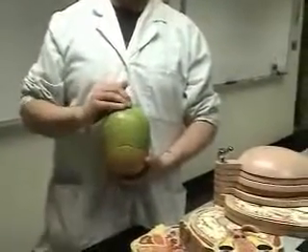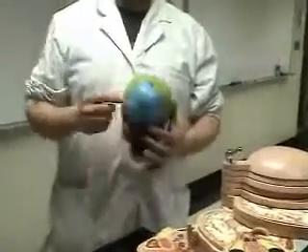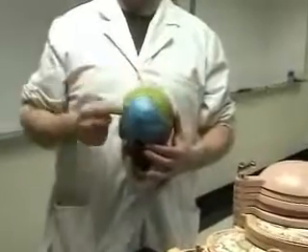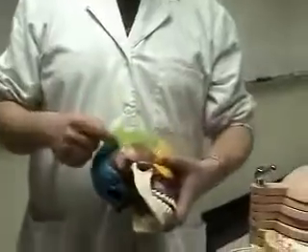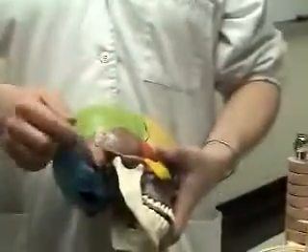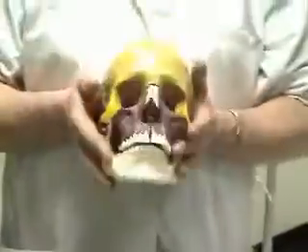We have a coronal suture, goes across the top, follows the coronal plane. We have a sagittal suture, front to back, right here, follows the sagittal plane. We have a lambdoid suture, right here across the back between the occipital bone, and squamous sutures here around the temporal bone. Then, bones of the cranium.